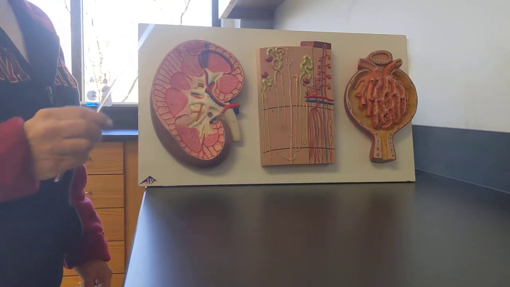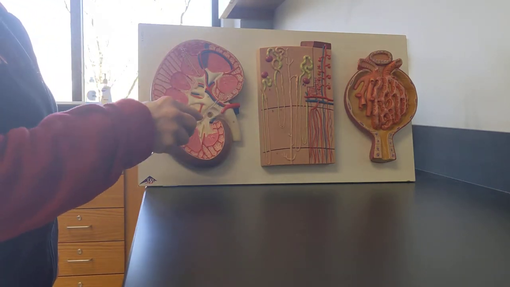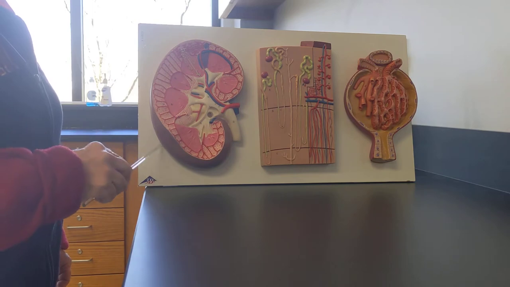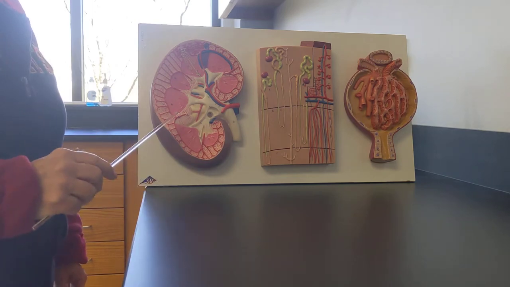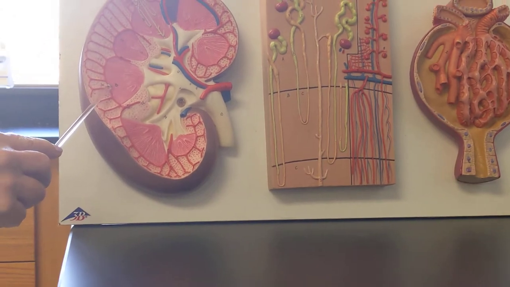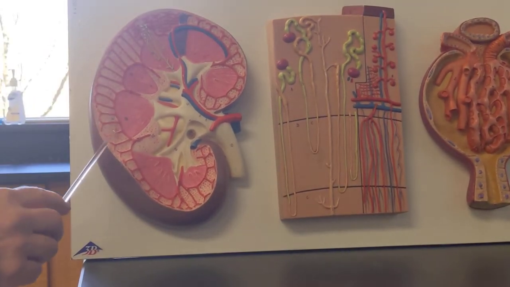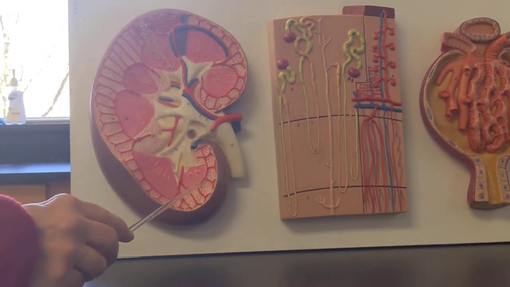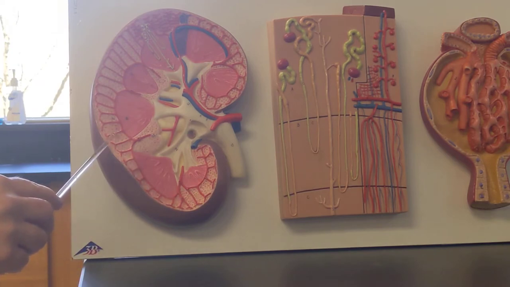Kidney anatomy that you need to know. The kidney is surrounded by a protective sheath called the capsule. And then there are three primary regions. From here to here is the cortex. The cortex contains the majority of the nephron.